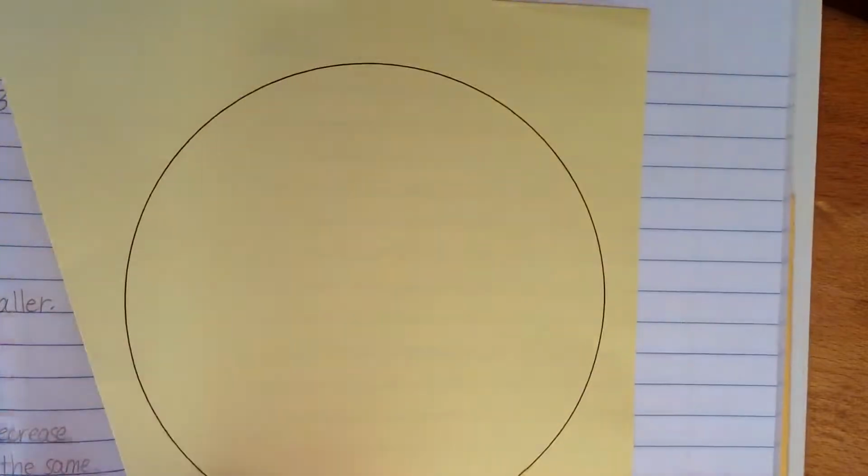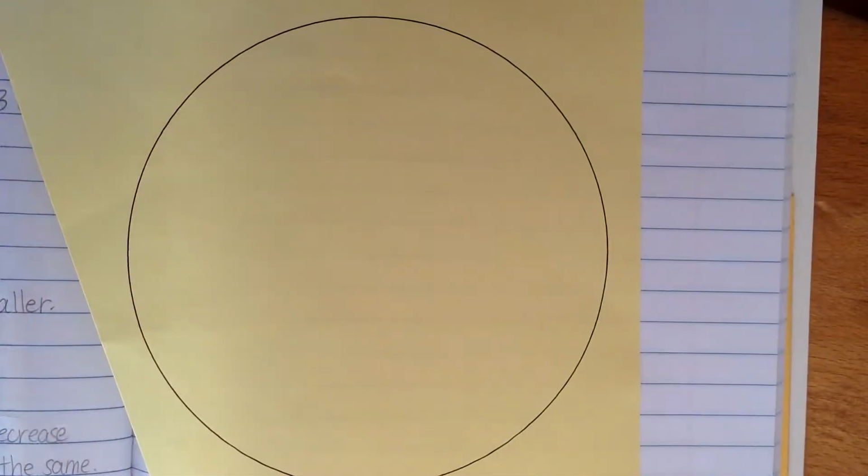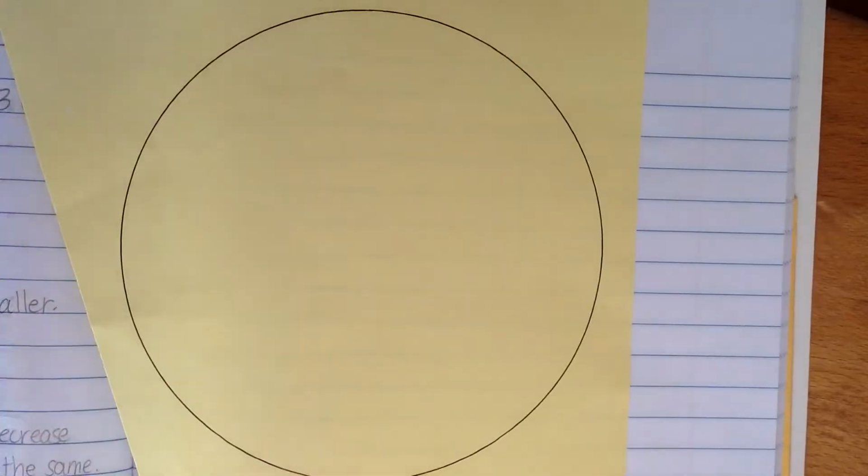So the first thing that you guys need to know, and I'm going to upload a document into Google Classroom so that you've basically got this breakdown. Let me see if I can zoom out a little bit. Maybe not. Okay. So here is our circle, and we need to understand the parts of a circle first.